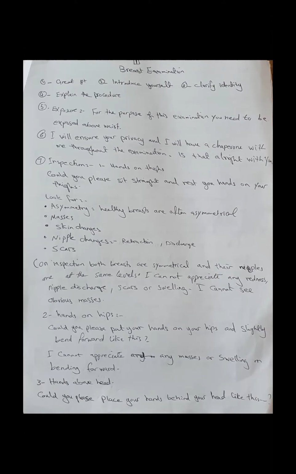So we'll tell the patient, could you please sit straight and rest your hands on your thighs? What we're going to do is look for any asymmetry, and obviously there is minor asymmetry in a healthy breast. But if there is a big discrepancy between the two breasts, it may be a tumor or another pathology.